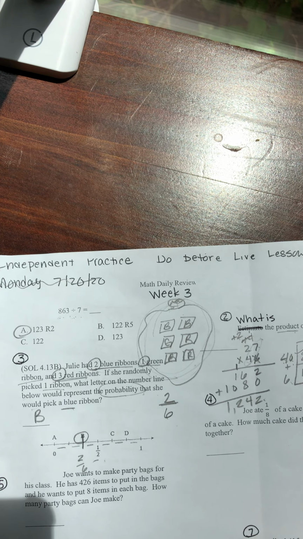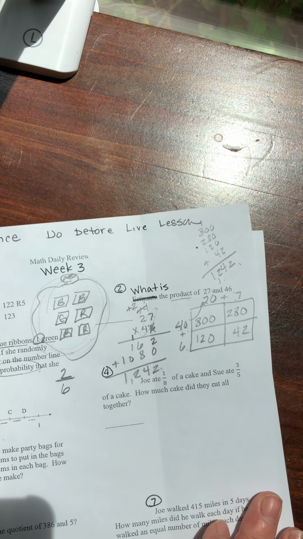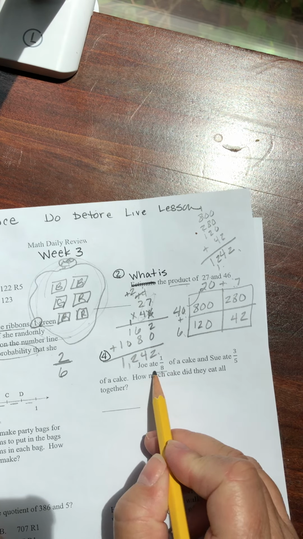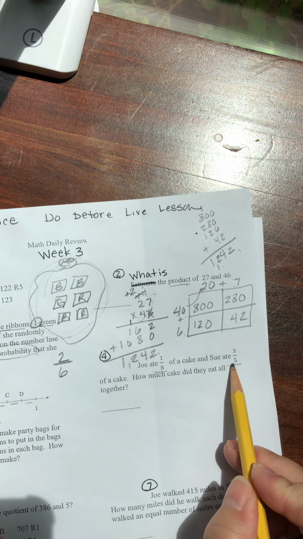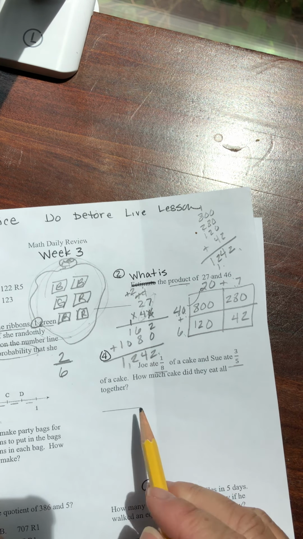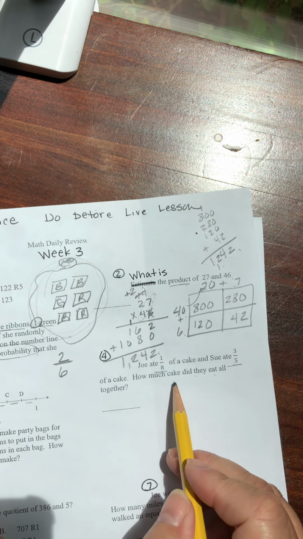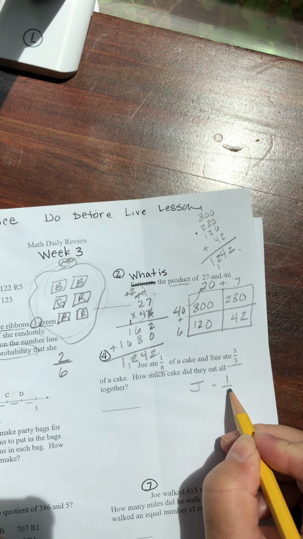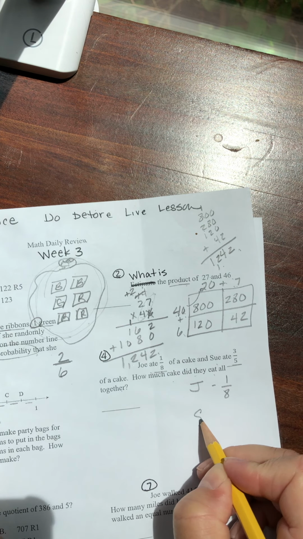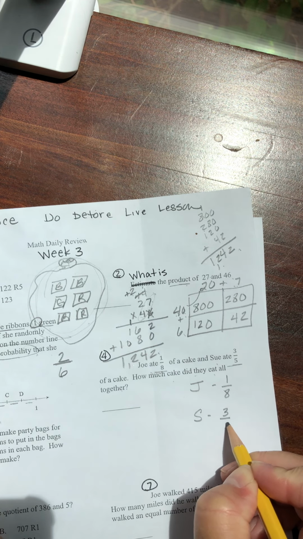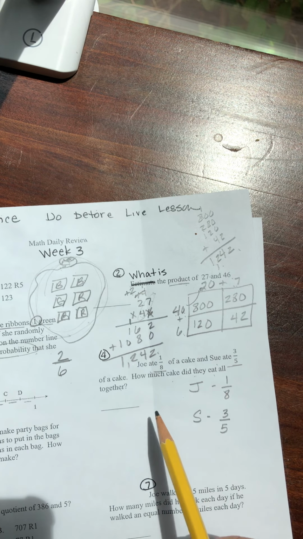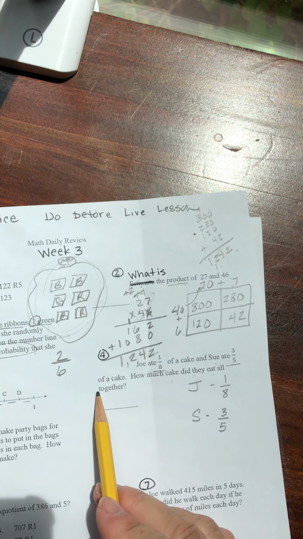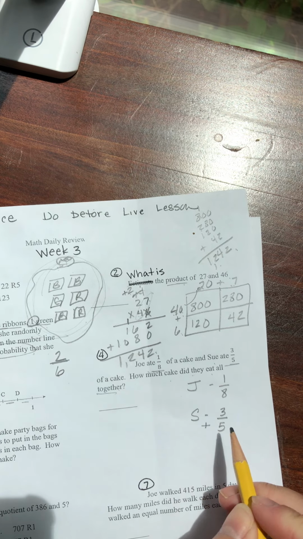Okay? Number 4, Joe ate 1/8 of a cake. Sue ate 3/5 of a cake. How much cake did they eat all together? So I've got Joe ate 1/8 of a cake. Sue ate 3/5 of a cake. How many did they eat all together? So all together, I'm going to add these together.